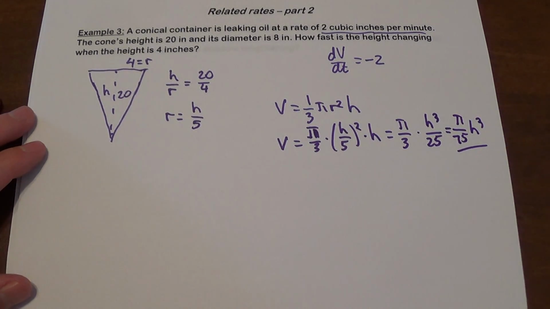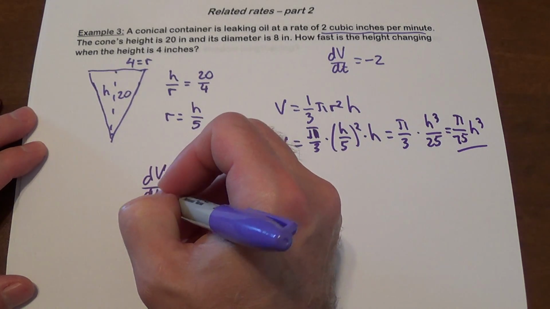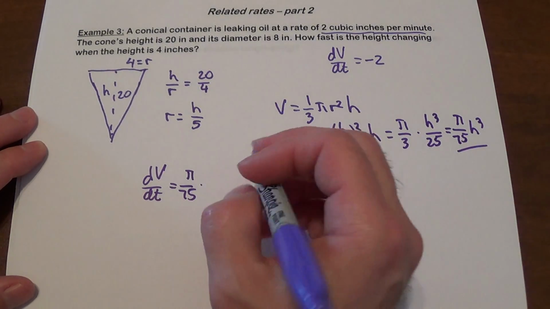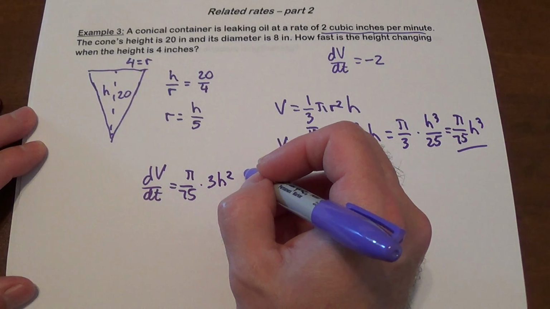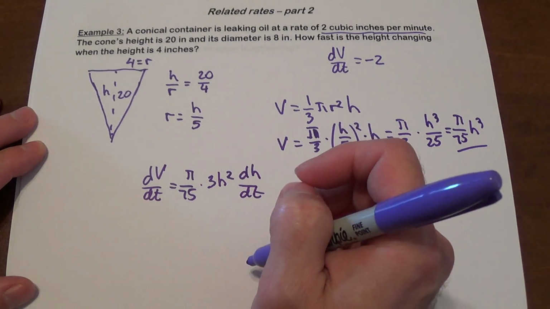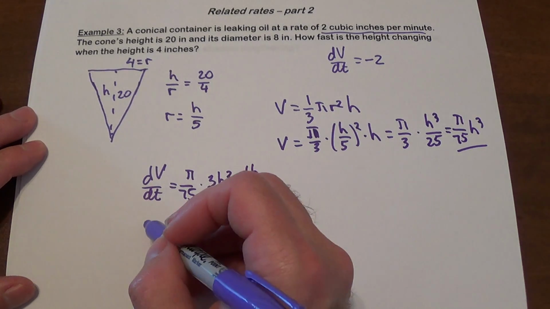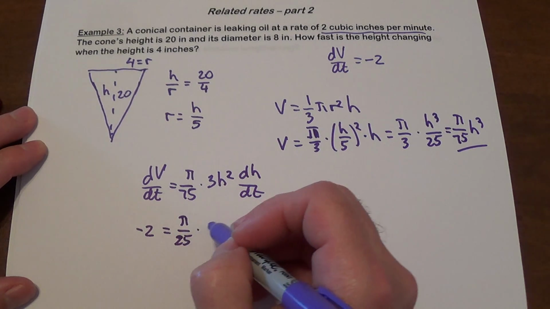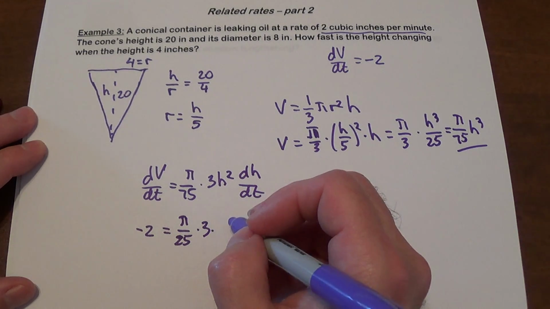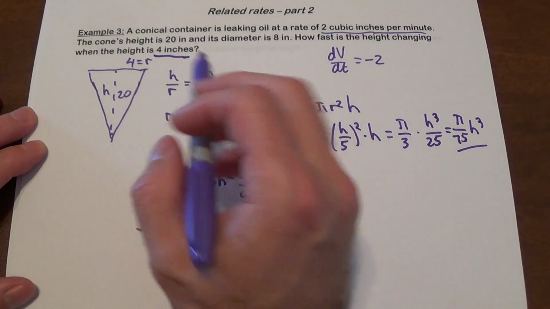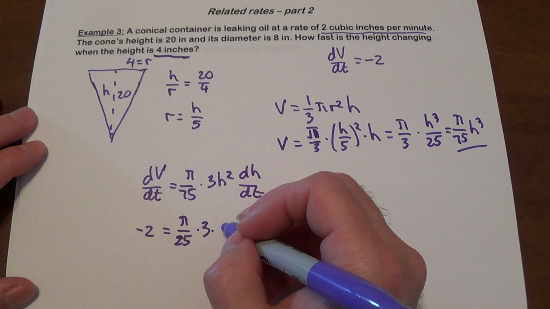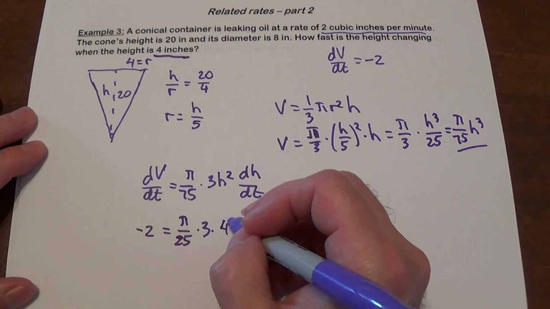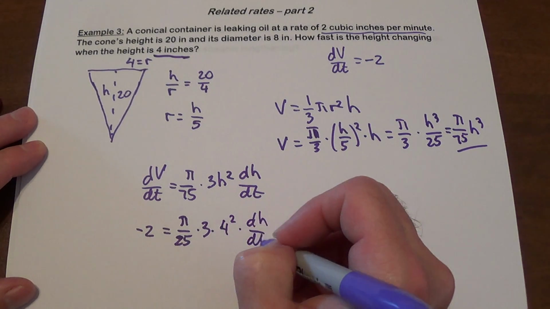Now we can differentiate that. So what we're going to do, we're going to write dv over dt is pi over 75, that's a constant. We're differentiating h with respect to t, so it's going to be 3h squared dh over dt. And we need to substitute the quantities that we know. So we know dv over dt is -2. This is obviously a constant. 3 times h squared. h is given to us as 4. Remember, we're dealing with the time when the height is 4 inches. So it's going to be times 4 squared times dh over dt, which is what we're trying to find.